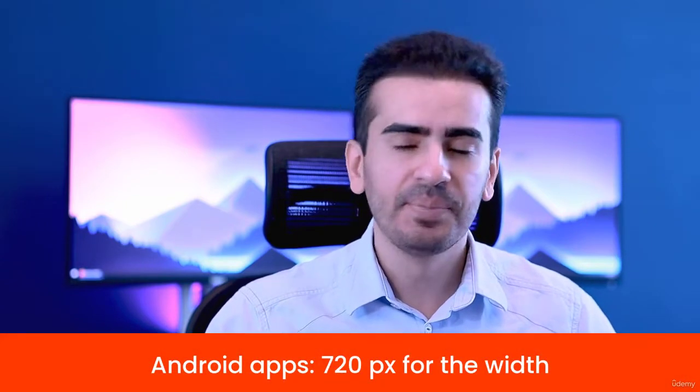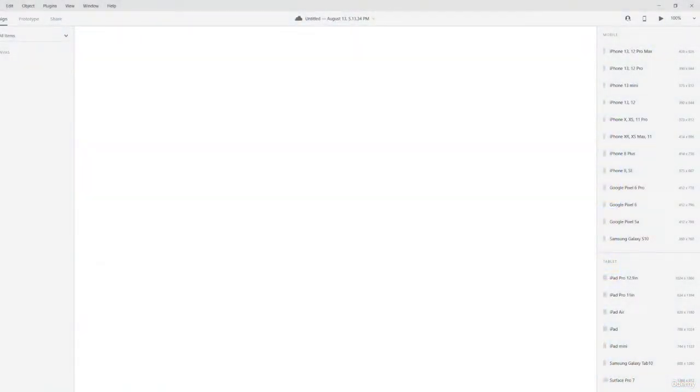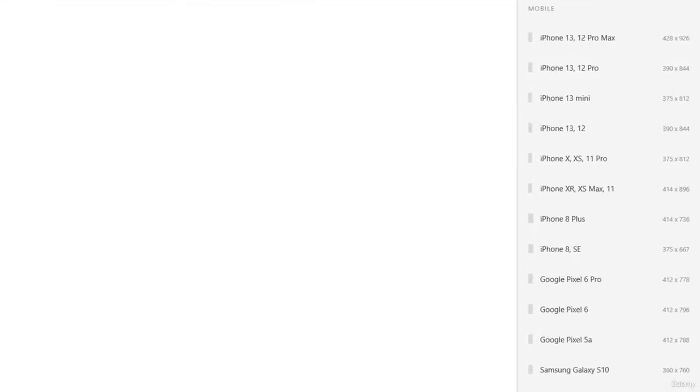First, for Android apps, we're gonna use 720 as the width. The height really doesn't matter because most of the time we're gonna have longer apps. So why 720 even though we have 360 or 412 in the presets panel? And in some UI kits, you might have seen 375.